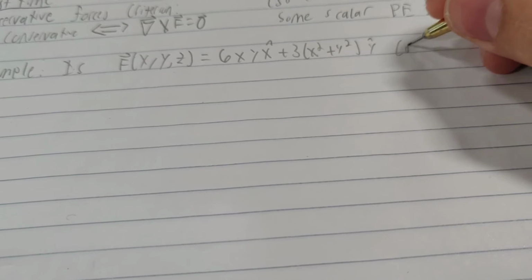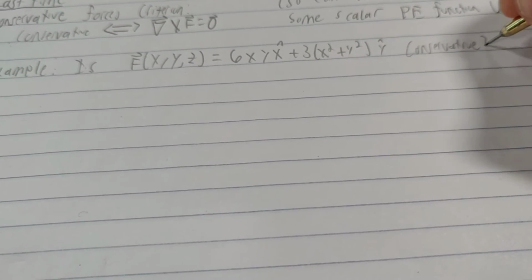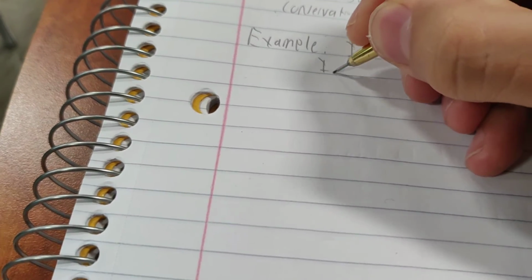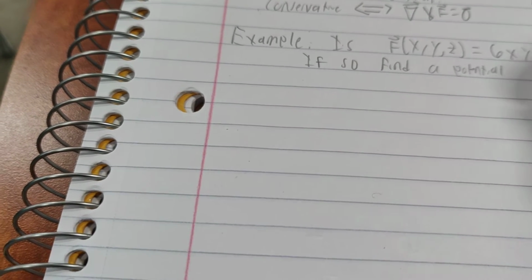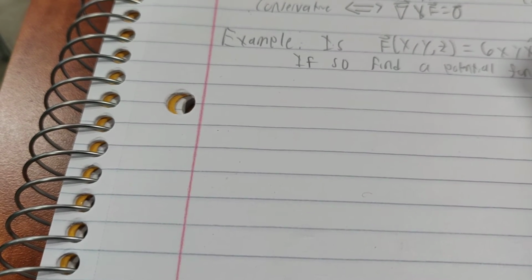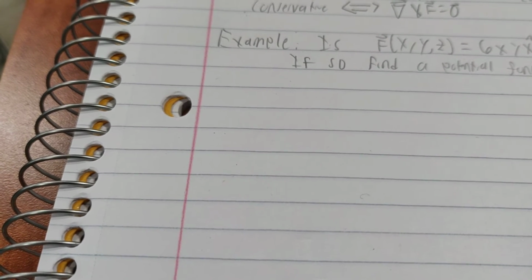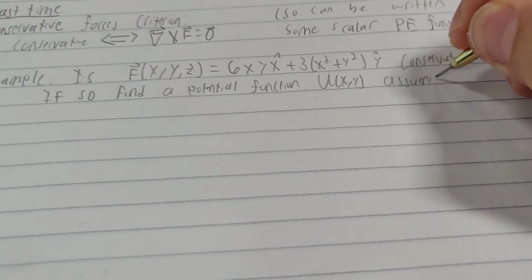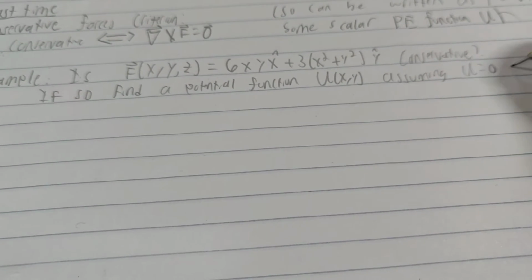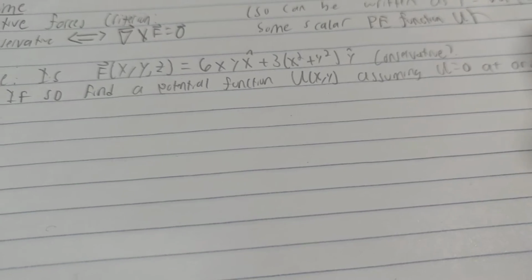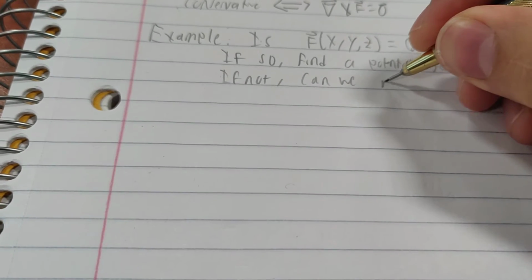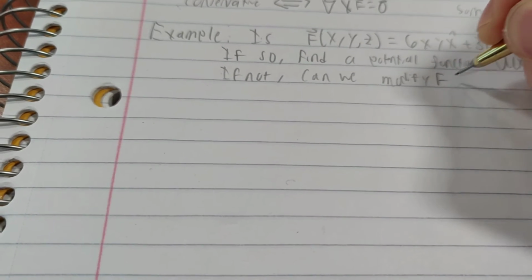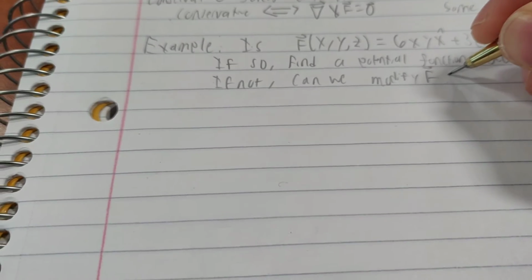And if so, let's find a potential energy function, assuming that at the origin, the potential energy is going to be 0. And if not, can we modify the force in some way, add another component or change one of these components, in order to make it conservative?